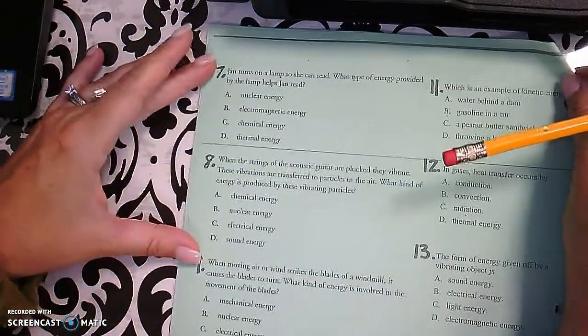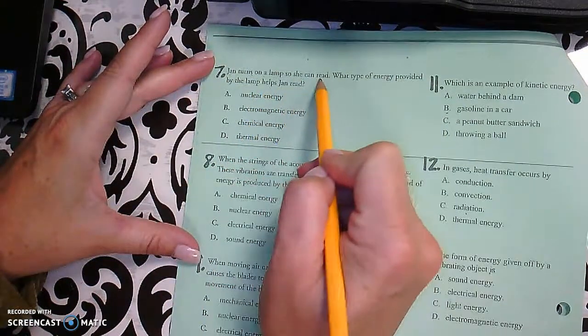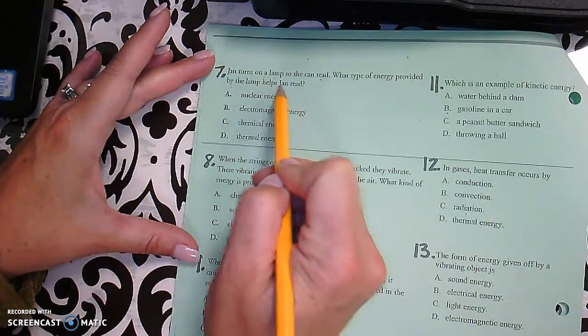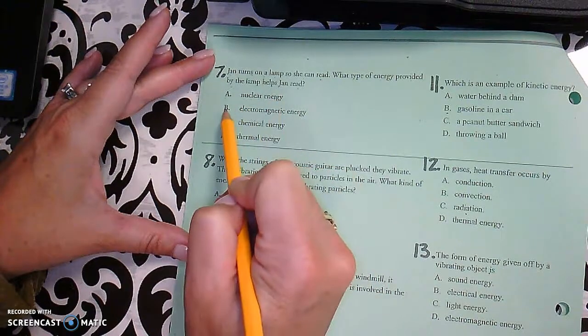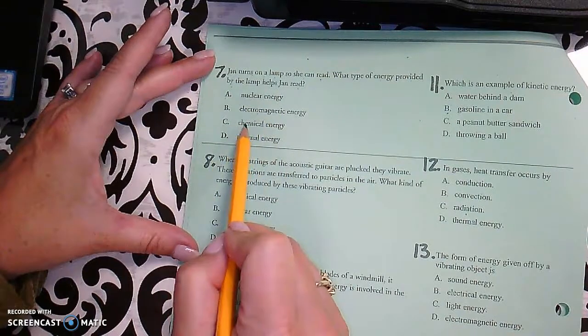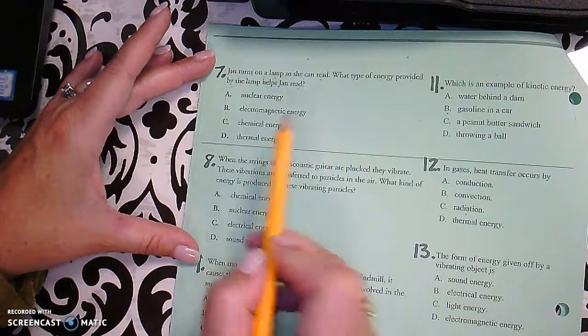Number 7, Jan turns on a lamp so she can read. What type of energy provided by the lamp helps Jan read? A, nuclear energy, B, electromagnetic energy, C, chemical energy, or D, thermal energy.